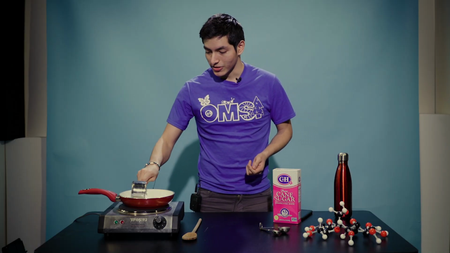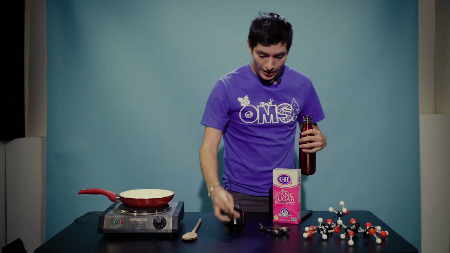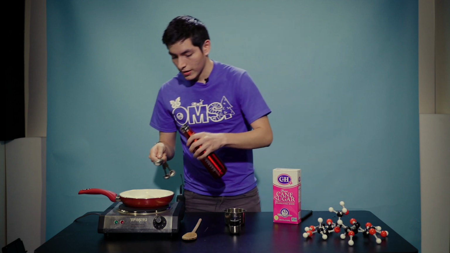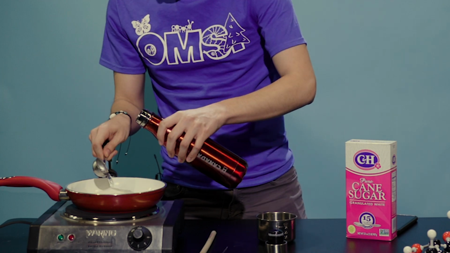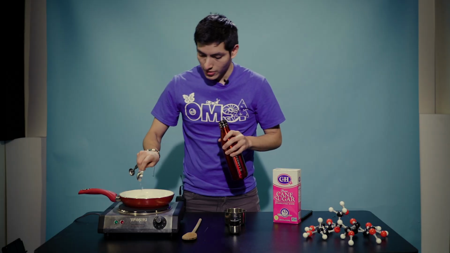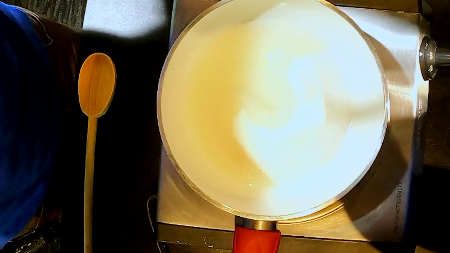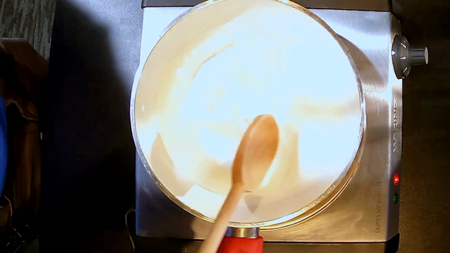Now, to show our sugar turning from sugar into inverted sugar and caramel, we're going to take a cup of sugar and add it to the hot plate, and then we're going to take 2 tablespoons of water and add that to the hot plate as well. And then we're going to have it on a medium to low heat, and then we'll see it turn from sugar into inverted sugar and caramel.